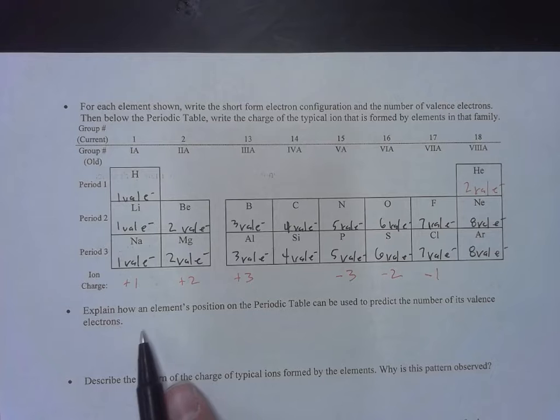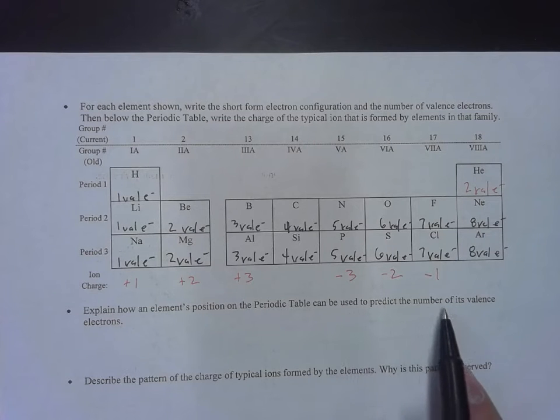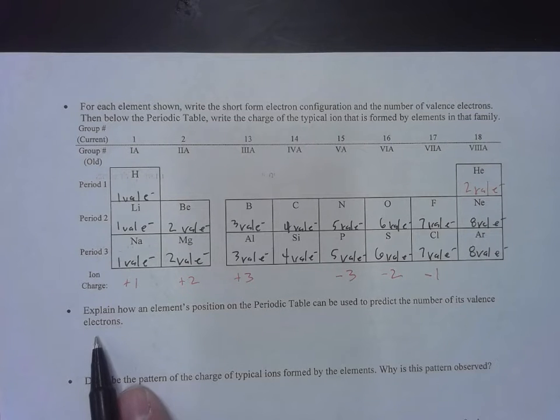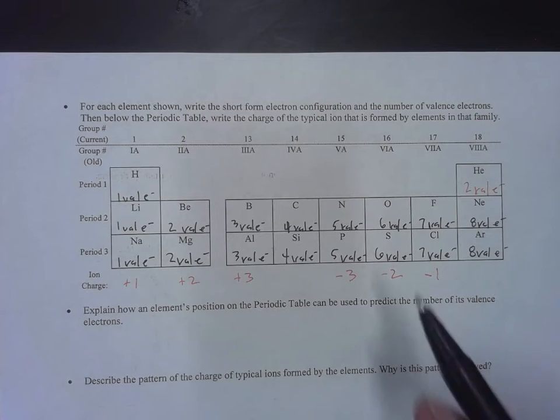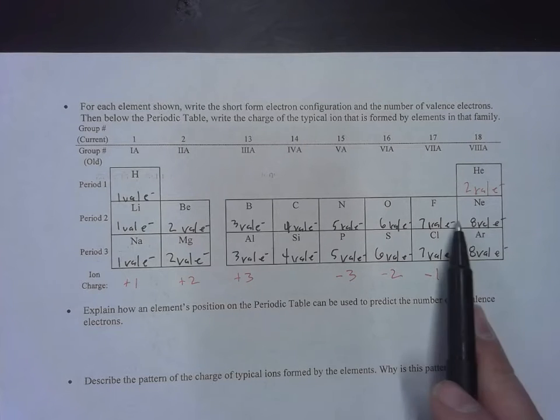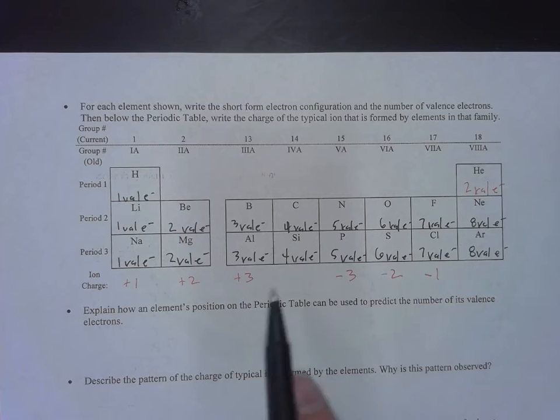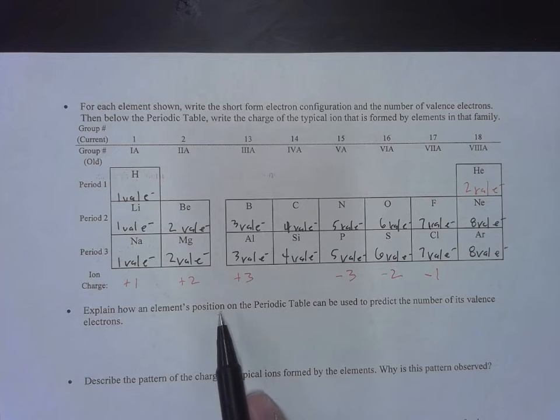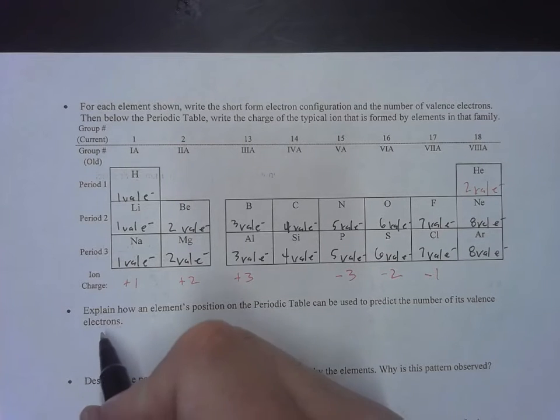Okay, explain how an element's position on the periodic table can be used to predict the number of its valence electrons. Well, S and P block elements have similar, let's just say this, the number of electrons in each family is the same because they have similar short form electron configurations. The number of valence electrons increases from 1 to 8 going from left to right, excluding the transition metals.